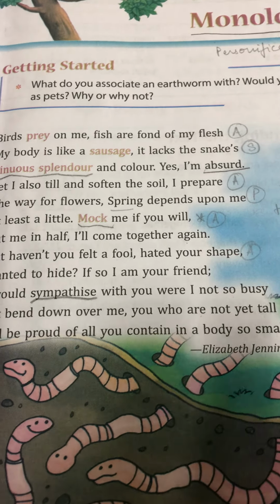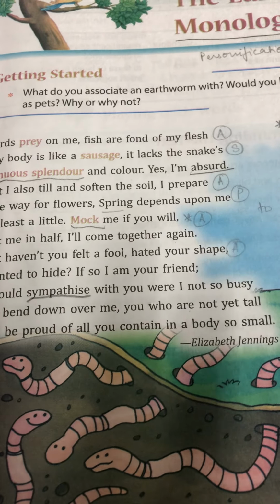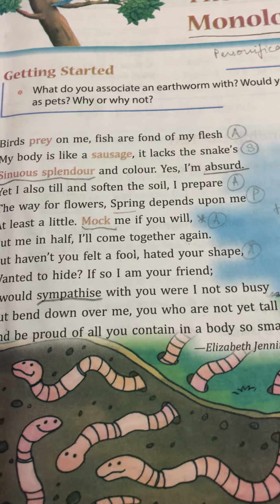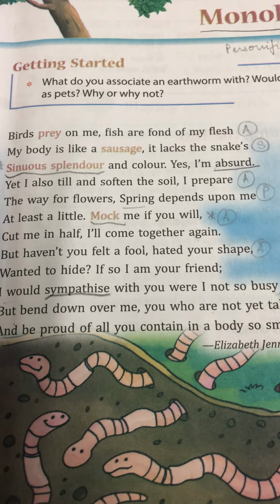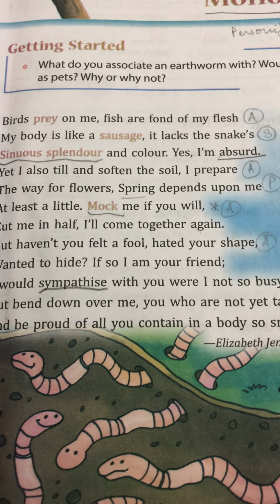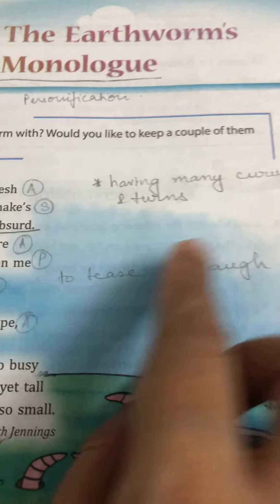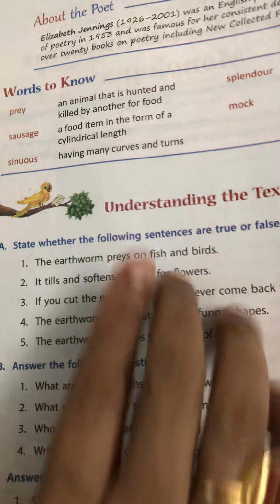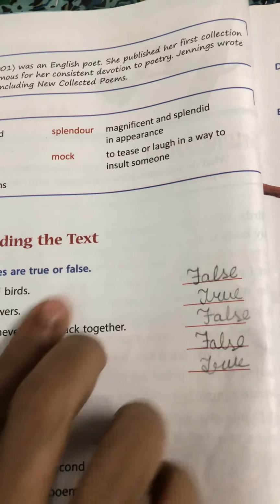It looks like a sausage rather, and it lacks the snake's sinuous splendor. That means even though it resembles a snake in shape, as far as the cylindrical shape is concerned, it is not as glamorous as the snakes are. Why? Because it lacks that sinuous splendor. Sinuous means having many curves and turns. Even that is given at the back. So over here, students, splendor means magnificent, splendid in appearance.